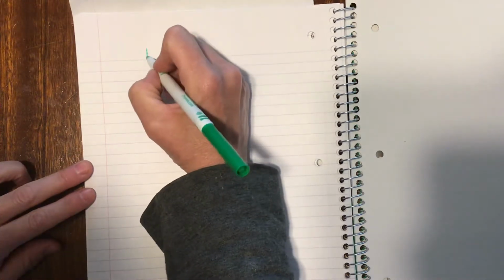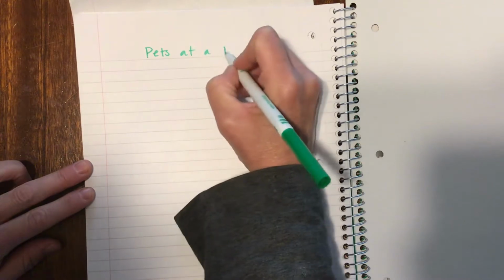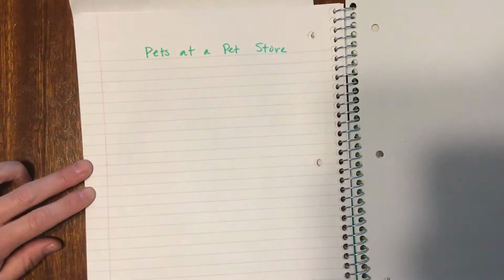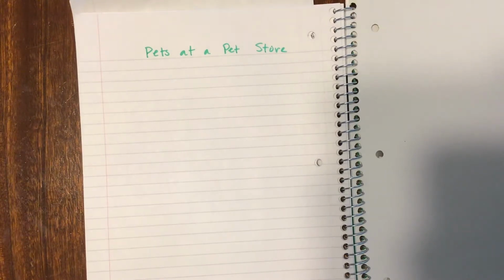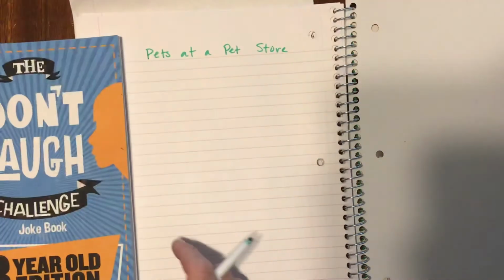Hey, second graders. Today we are going to be working on drawing a bar graph. And our bar graph is going to be about pets at a pet store. So let's put a label up the top. Pets at a pet store. All right, so if you don't have a ruler, like I didn't, you can use a book or a box. So I'm just using a book.